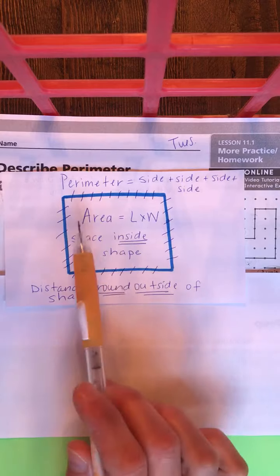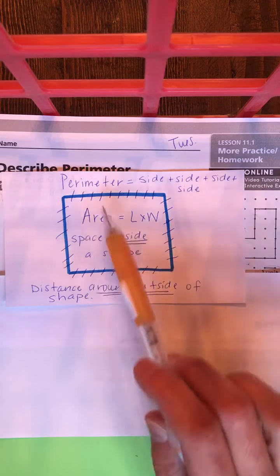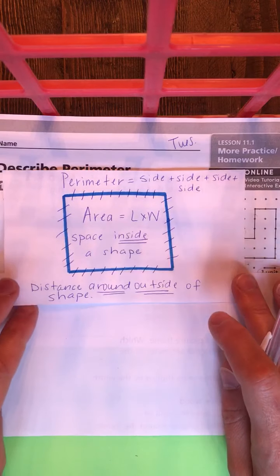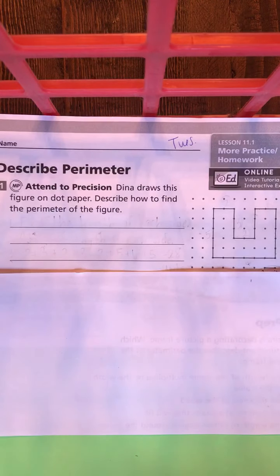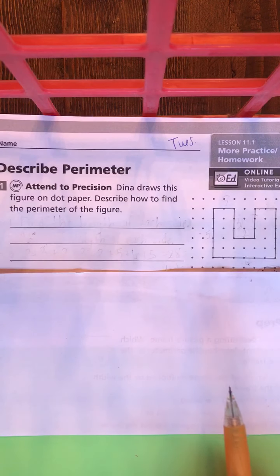An area is the space inside of the shape. So area would be all of the space inside the fence. Let's take a look at number 1 together. Number 1 says Dina draws this figure on dot paper. Describe how to find the perimeter of the figure.